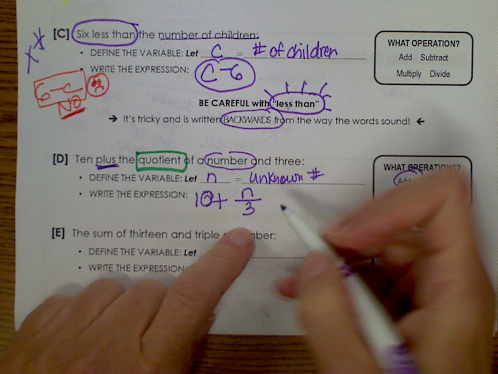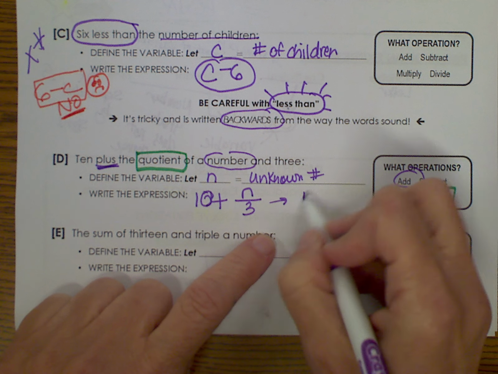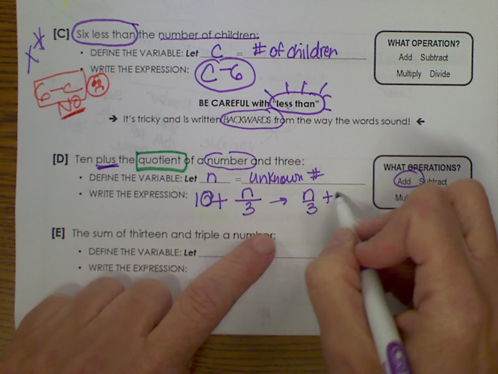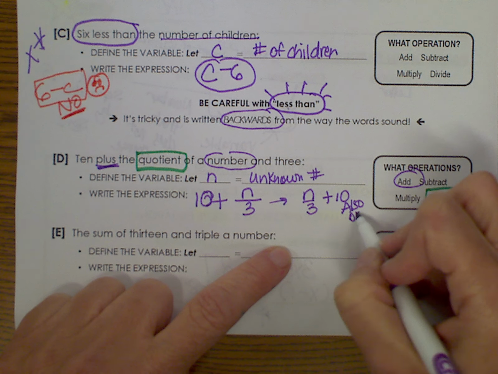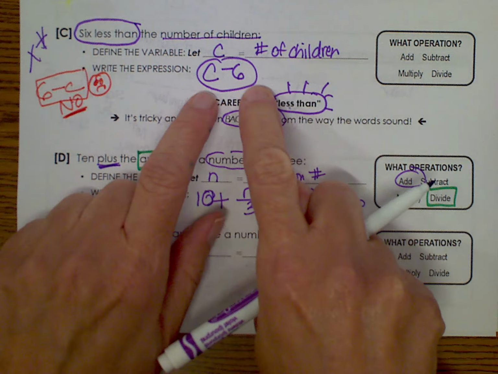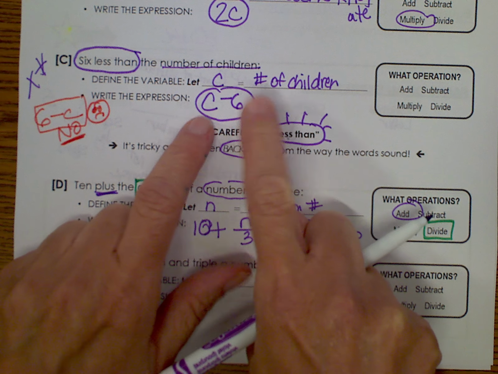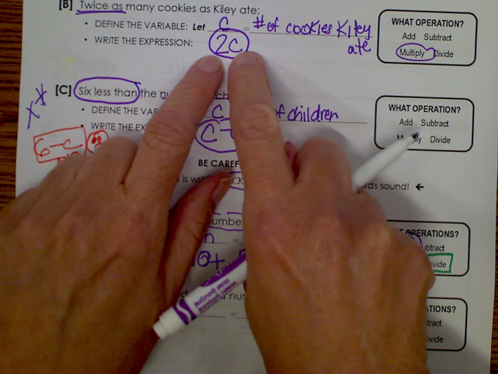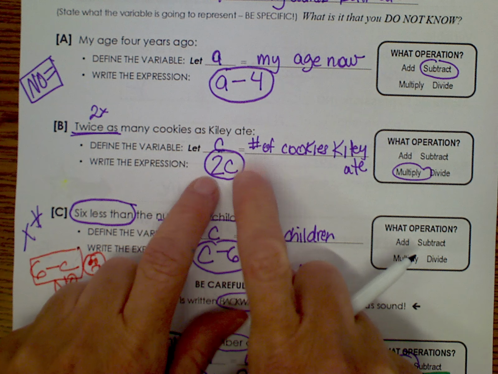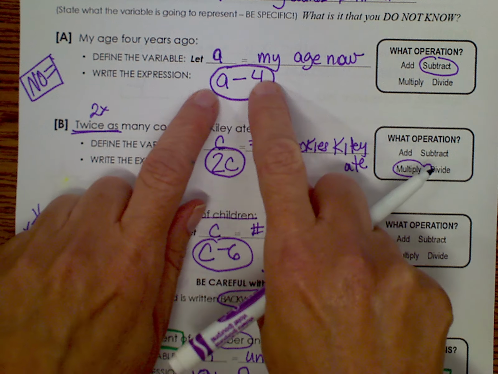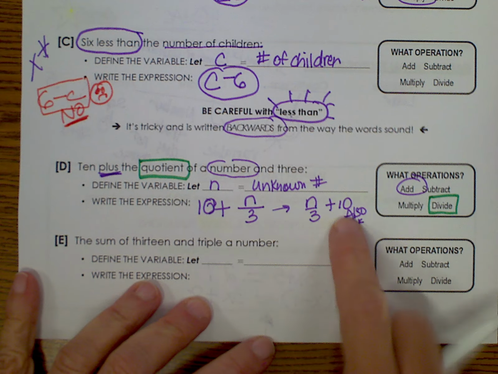But if you were to write this as n over 3 plus 10, it has the same meaning, okay? Because addition can switch the order. We cannot switch the order here because subtraction, that doesn't work. When we write multiplication, we always put the number in front of the letter, okay? And subtraction, we can't switch. So this is the first one out of our examples that we could switch the order if we wanted to.